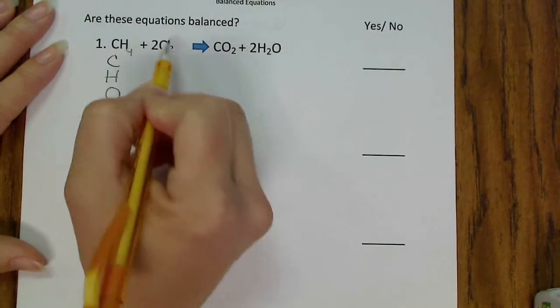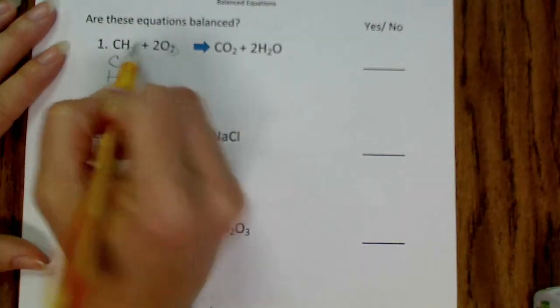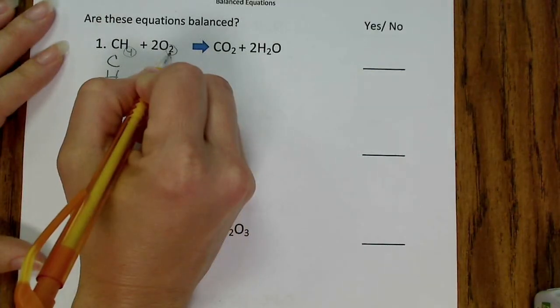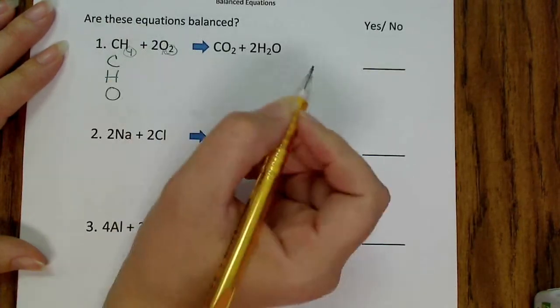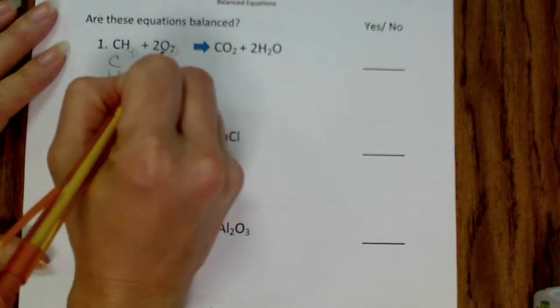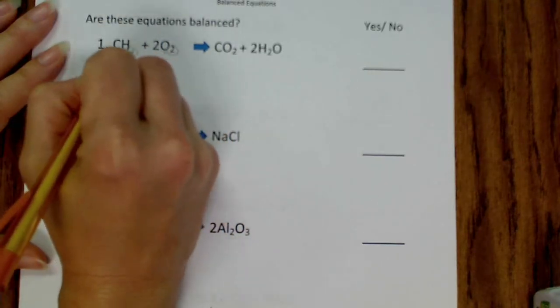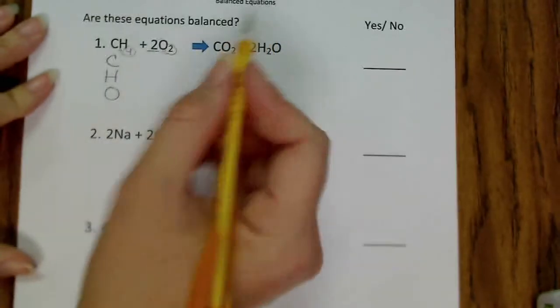So then we look at our subscripts. We have a 2 here and a 4 here. The subscripts are so small that they only go to the element that they are directly behind, unless there's a parentheses. So this 2 goes to the oxygen, and this 4 goes to the hydrogen. Then we look at our coefficients. That's these big numbers, and these numbers are big enough that they can go towards all of the elements that are behind them until they get to a plus sign or reaction sign. So this 2 goes for the oxygen here.